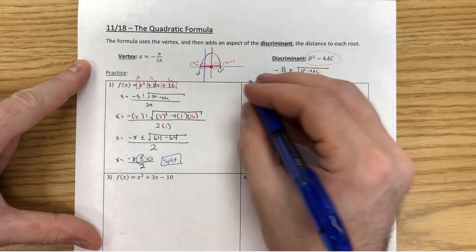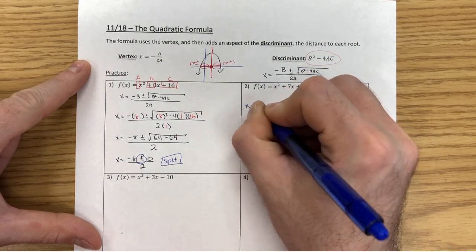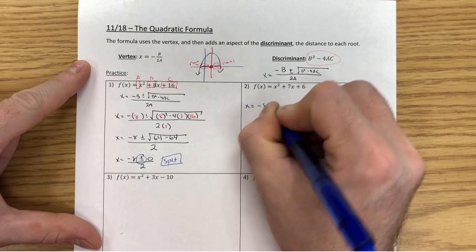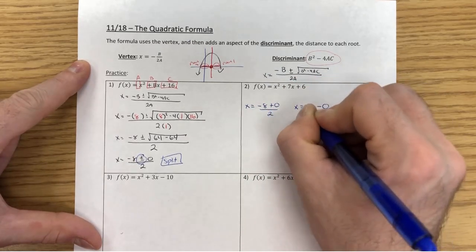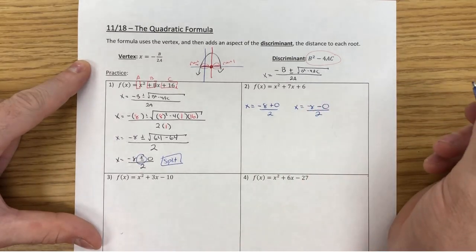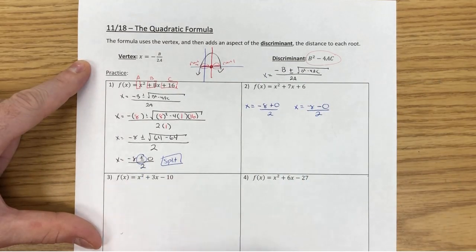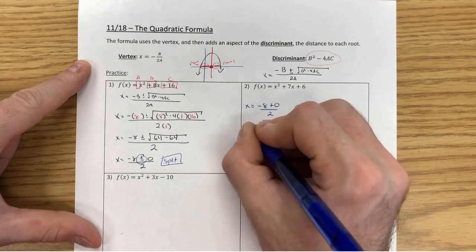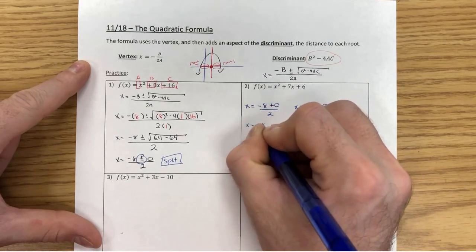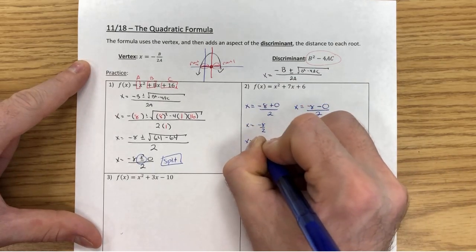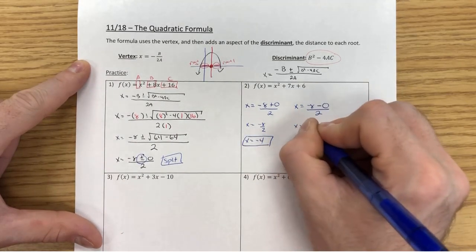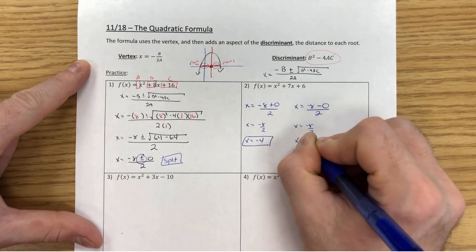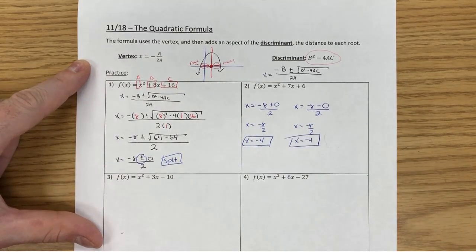I'm going to split it into x equals negative 8 plus 0 over 2, and x equals negative 8 minus 0 all over 2. And I'm going to solve each one of these. Negative 8 plus 0 is just negative 8 over 2, which is negative 4. Negative 8 minus 0 is negative 8 over 2, which is negative 4 again.